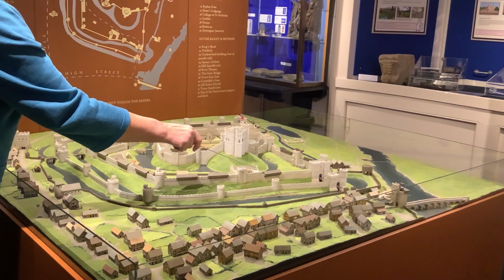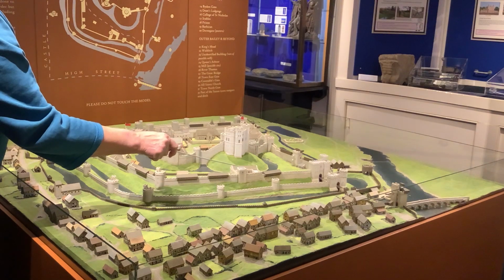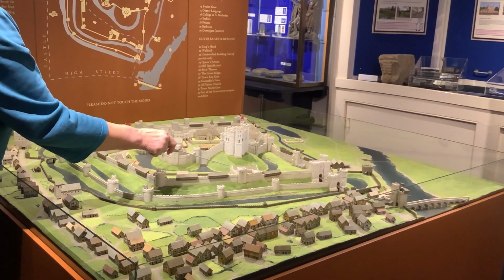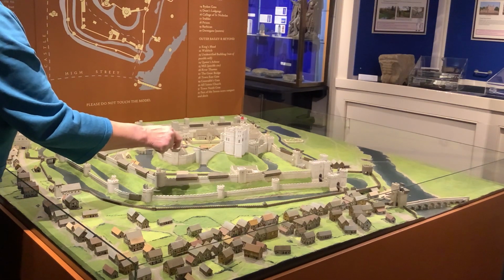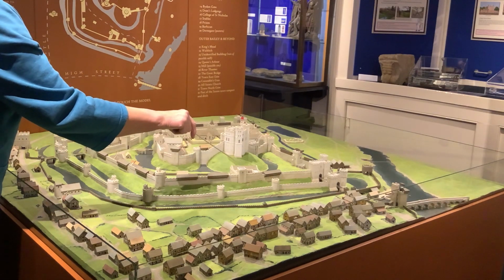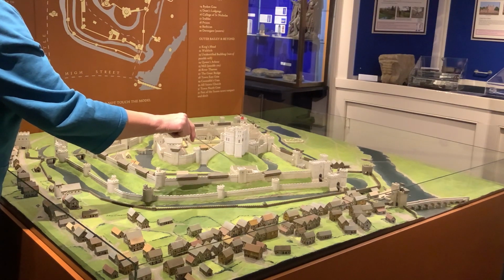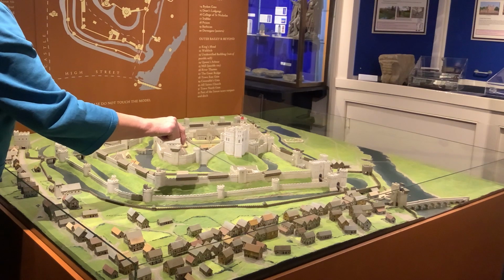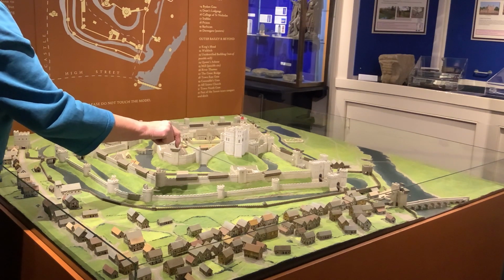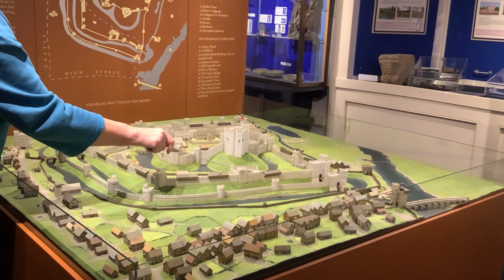There's a line of wall along here, and there's a line of wall along here. And once there would have been a cloister in the middle that shows when you look at the model closely. This is where the priests of the castle lived.